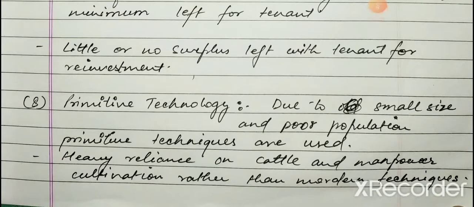Now we talk about the eighth point, that is primitive technology. Due to small size and poor population, primitive techniques are used. What is primitive? The techniques which were used earlier. Suppose we take the time of today and the time of 50 years back in the field of agriculture. Today we are using modern equipment like tractors, harvesters and all, but in the early phase, people were using cattle and all for plowing the field. So that is called primitive technology.